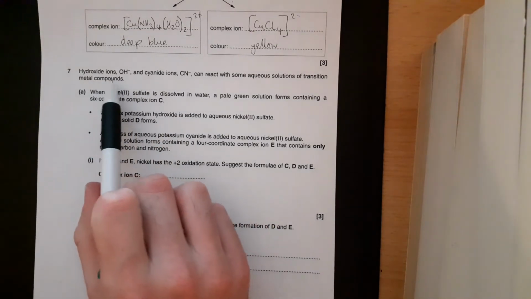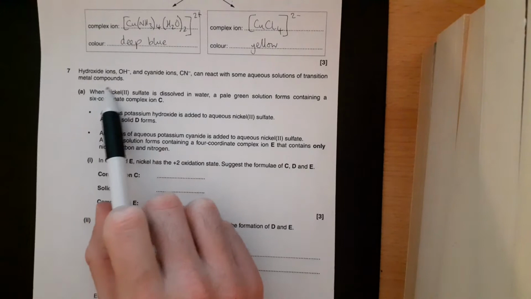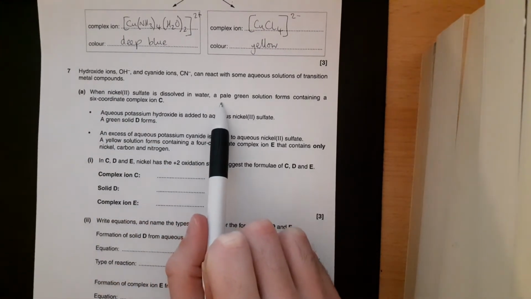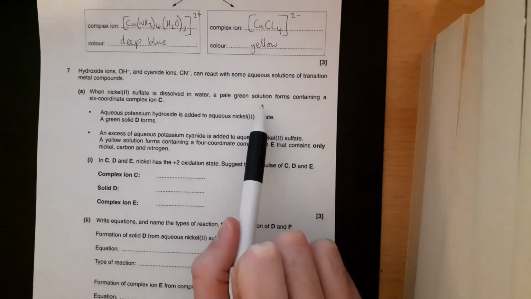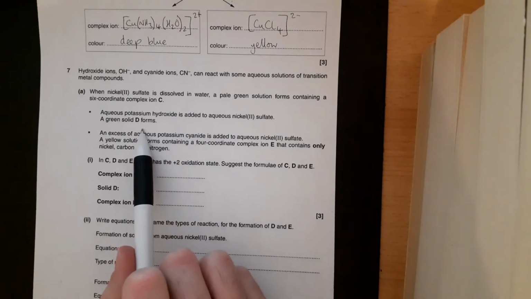Okay, this question then says we've got hydroxide ions and cyanide ions. They can react with some aqueous solutions of transition metal compounds. Nickel 2 sulfate is dissolved in water. A pale green solution forms containing a 6-coordinate complex ion. Aqueous potassium hydroxide is added. We get a green solid.